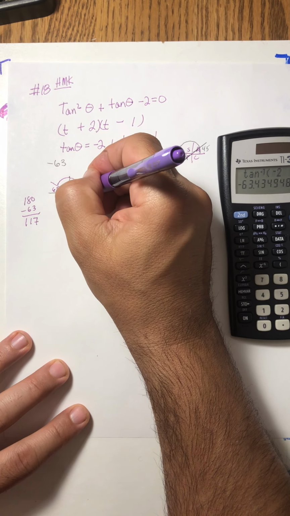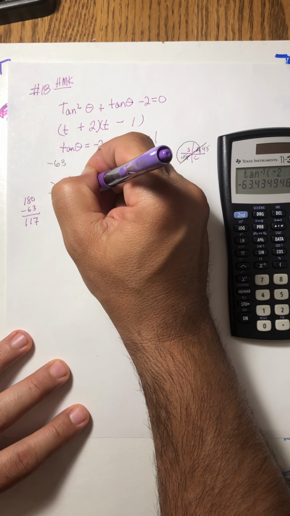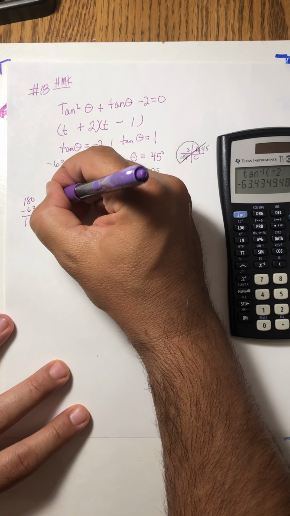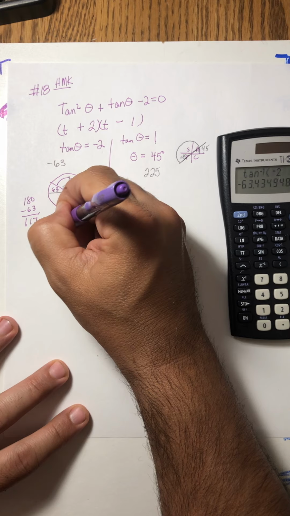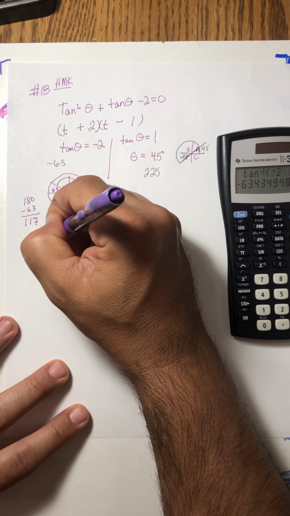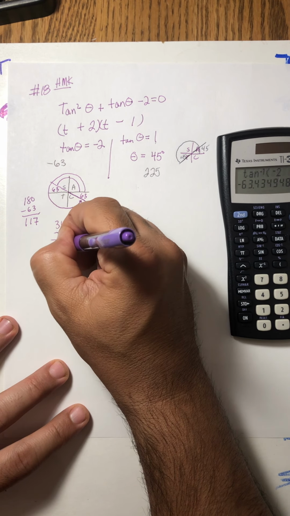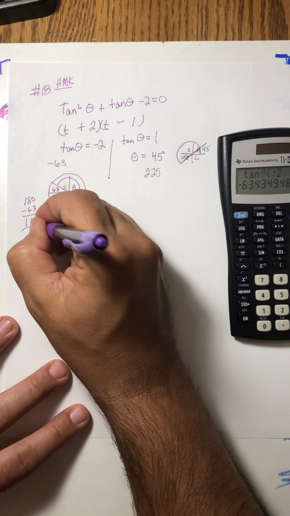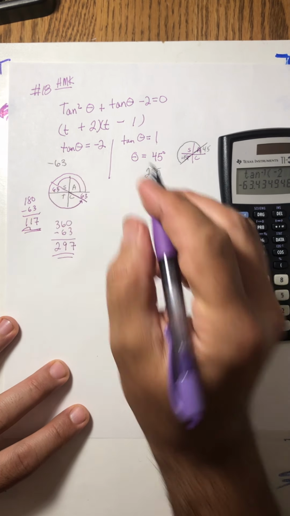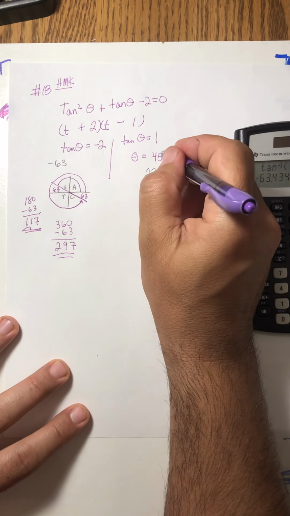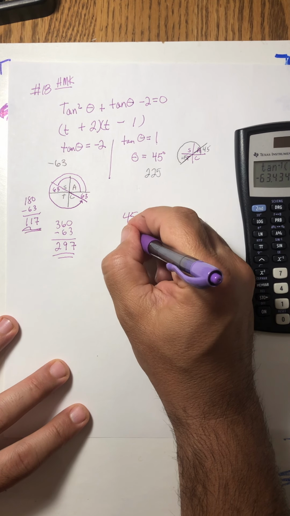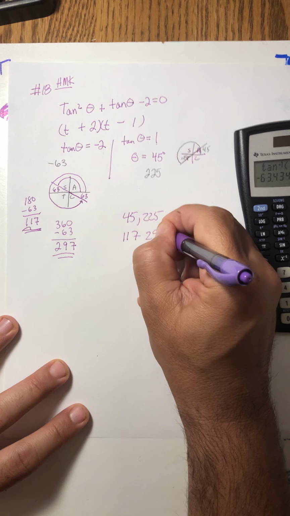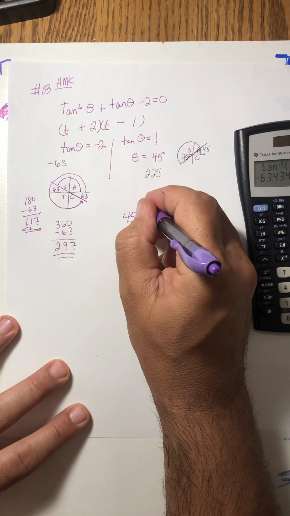And then in the fourth quadrant, we have to go all the way around. That's 360 minus 63, and that gives us 297. So we have 45, 225, 117, and 297. There's all of the answers.